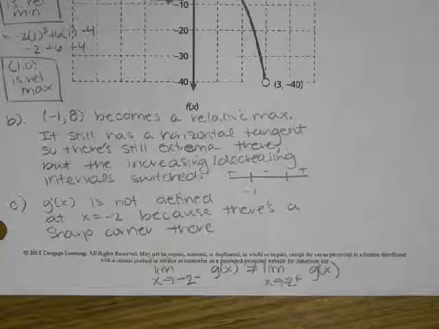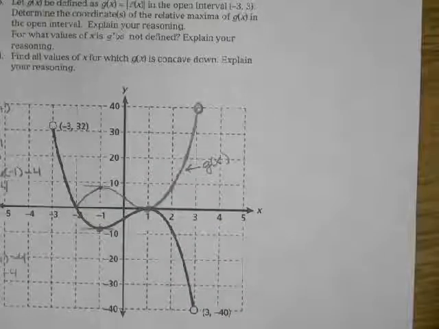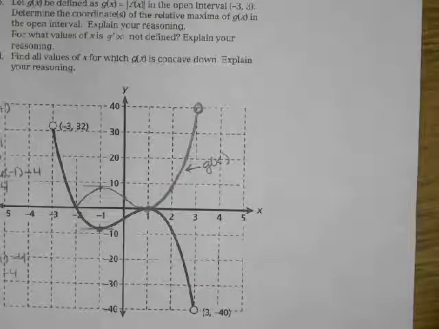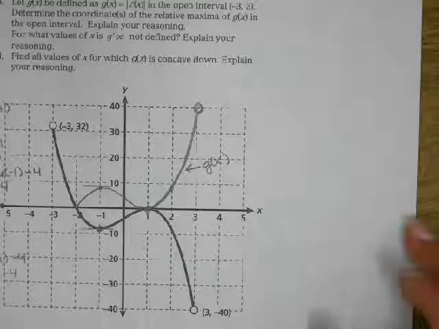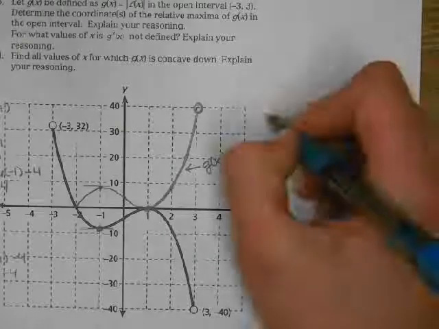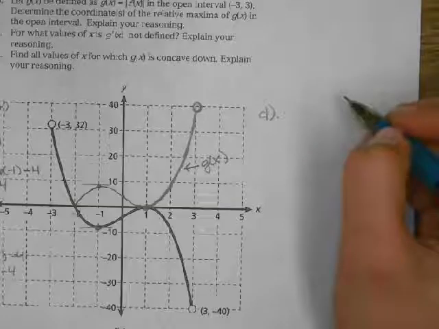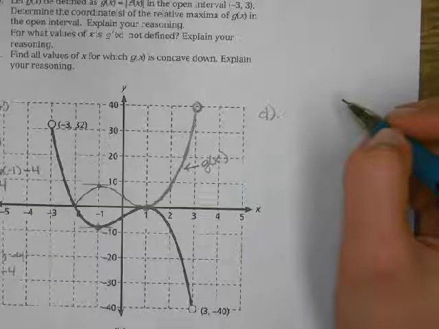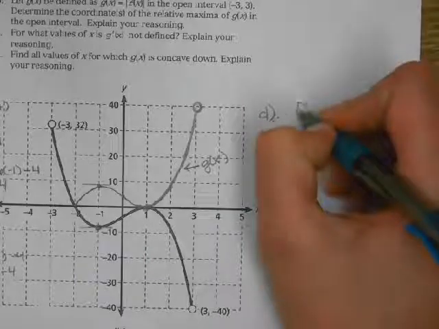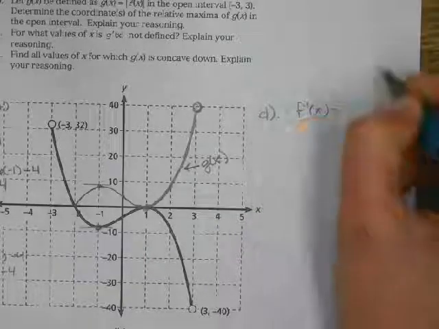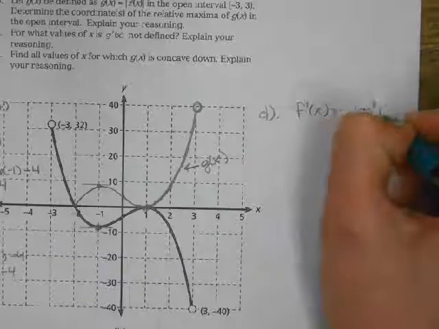All right, and then part D. Part D says find all the values for which g of x is concave down. Explain your reasoning. So I went ahead, and my first derivative of the original function was -6x squared plus 6.